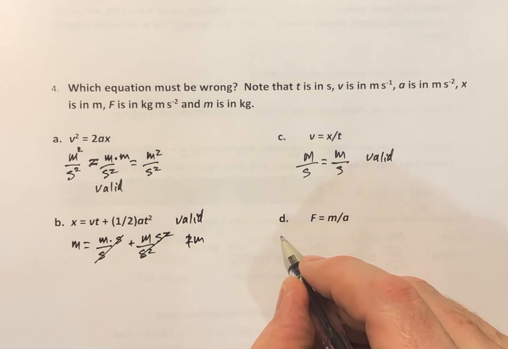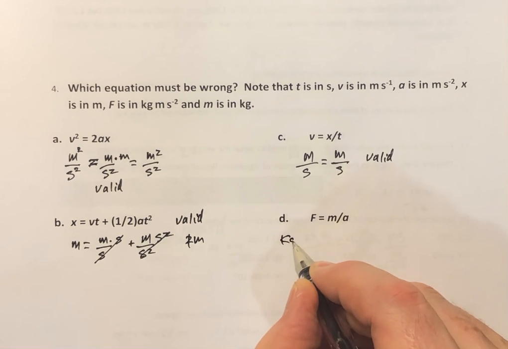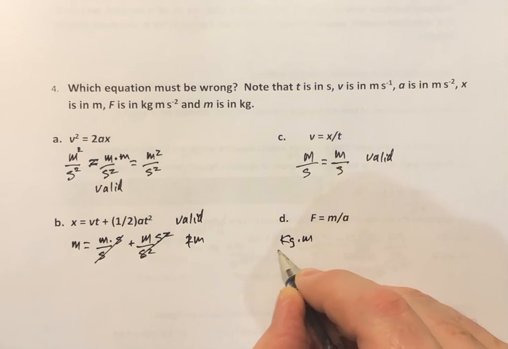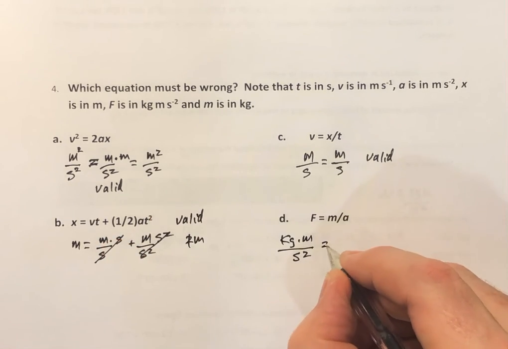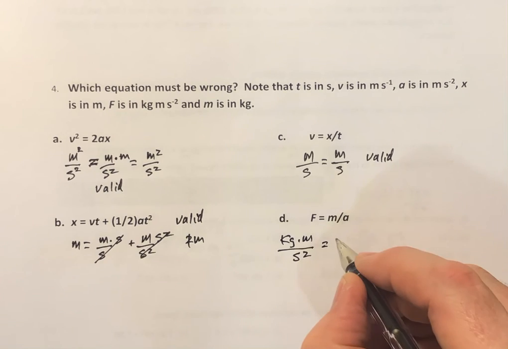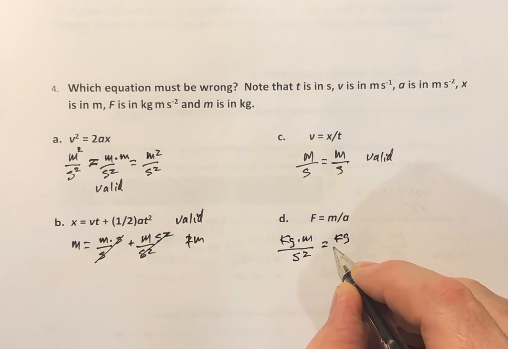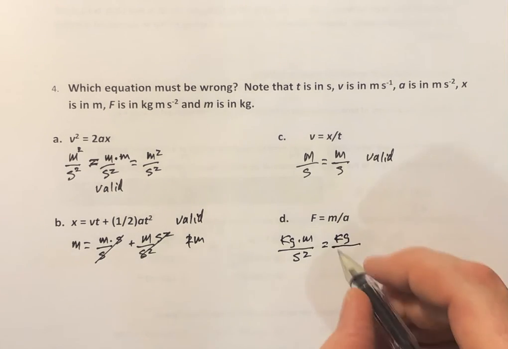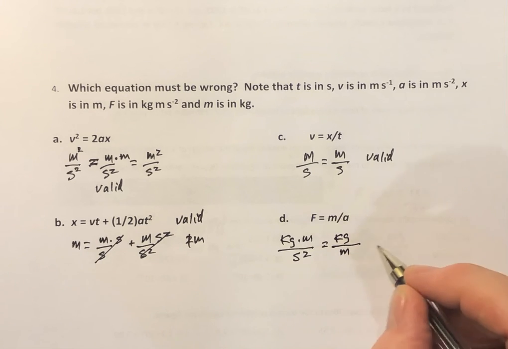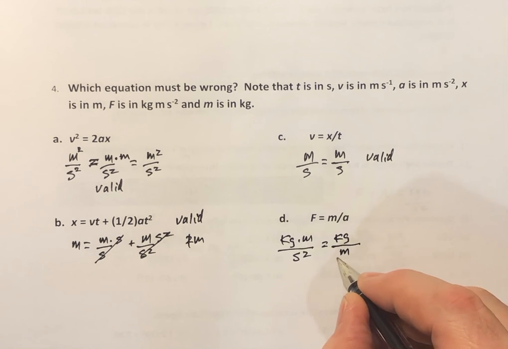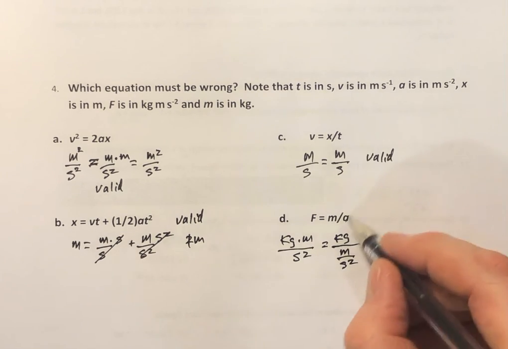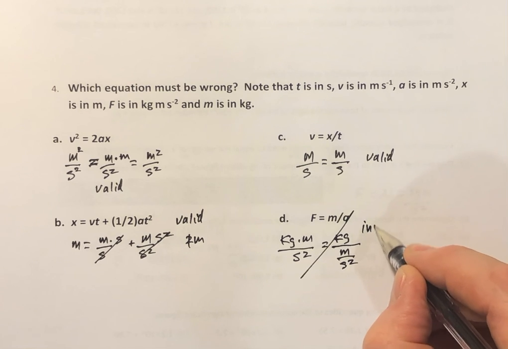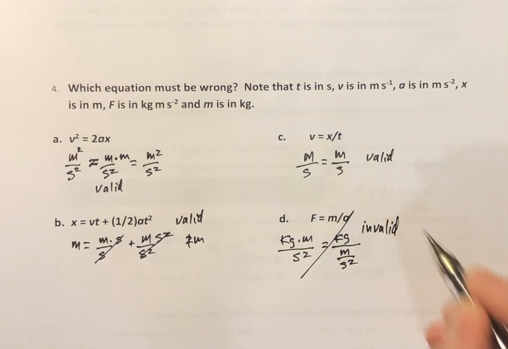But in this case, we're saying that kilograms times meters divided by seconds squared, that's what we have up here, is equal to mass, which is kilograms, divided by meters divided by seconds squared. Now this is close, but it's not quite there, right? So this is our invalid argument. Okay.